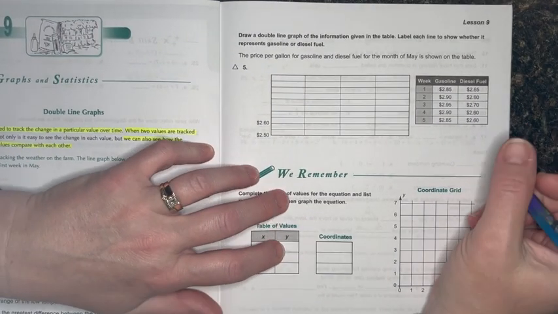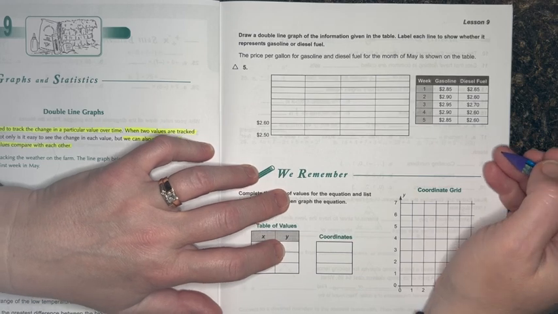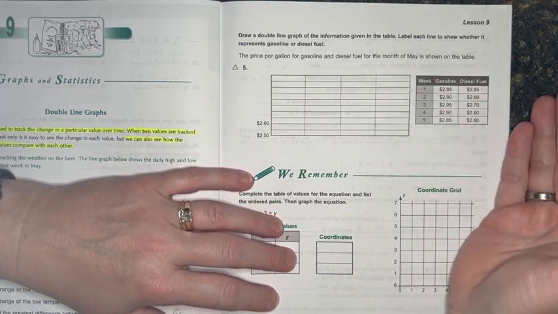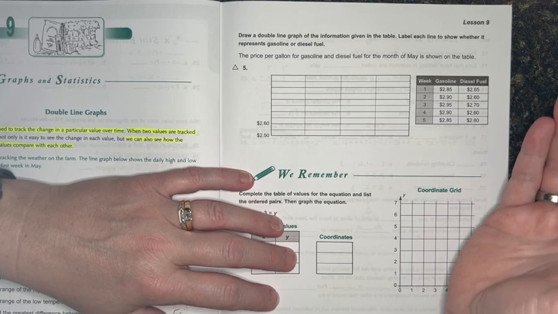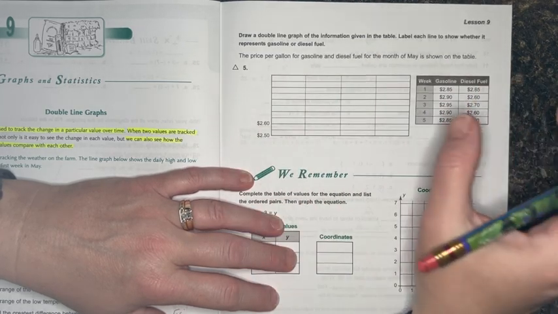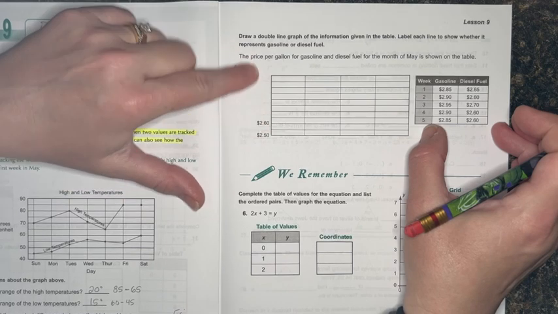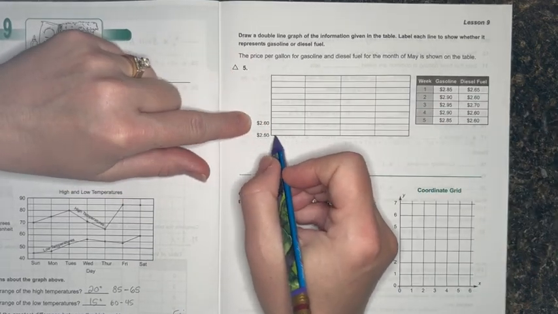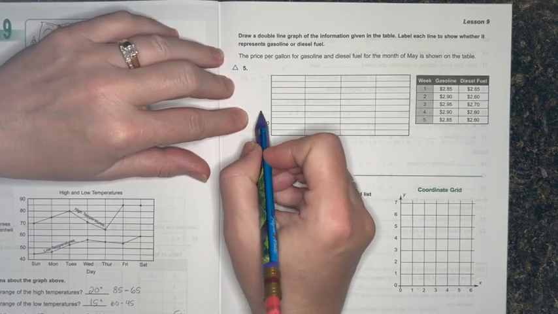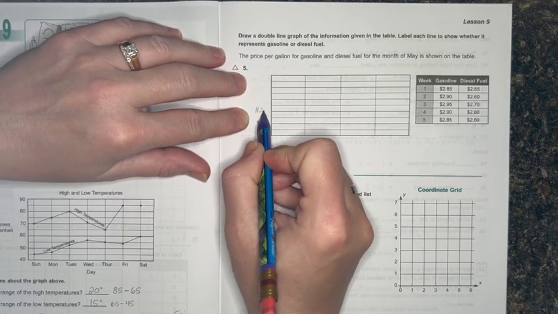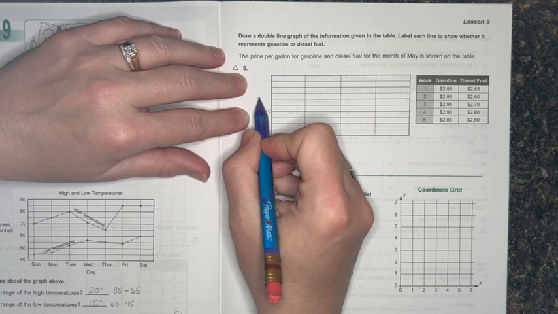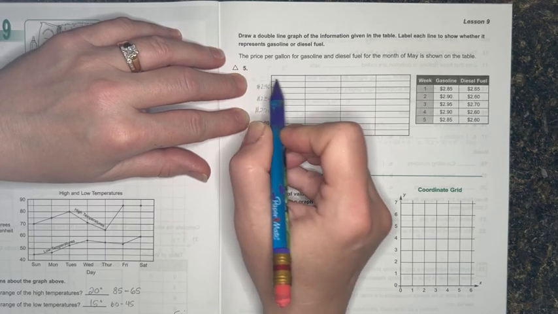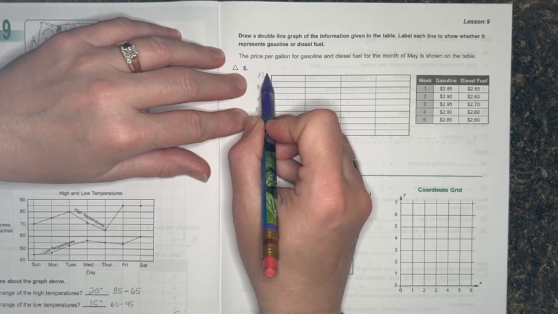Draw a double line graph of the information given in the table. Label each line to show whether it represents gasoline or diesel fuel. And it says the price per gallon of gasoline and diesel fuel for the month of May is shown on the table. We need to figure out or finish labeling this. So it looks like they're going every other line by 10 cents. So this is going to be $2.70, $2.80, $2.90, and finishing off at $3.